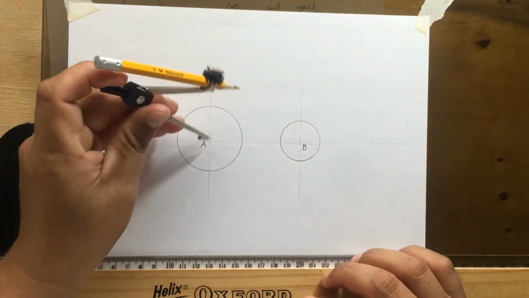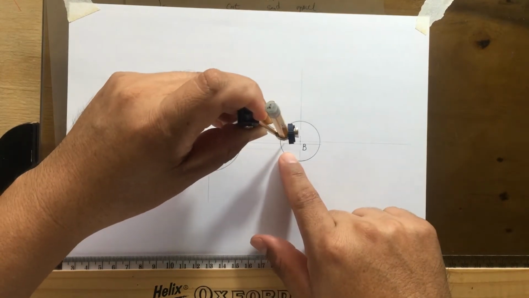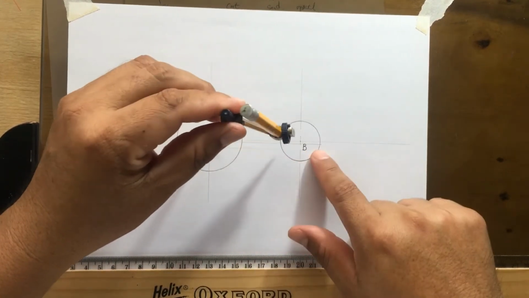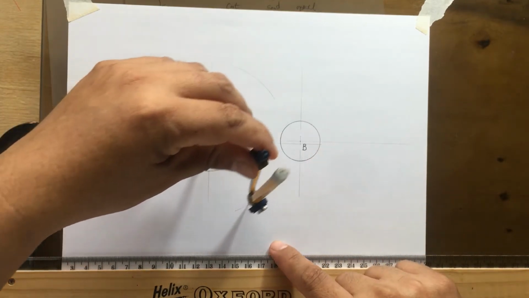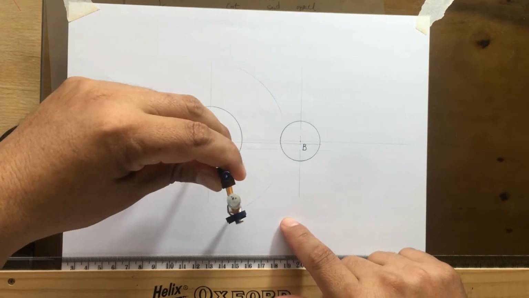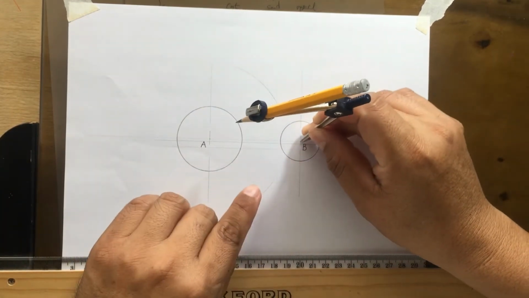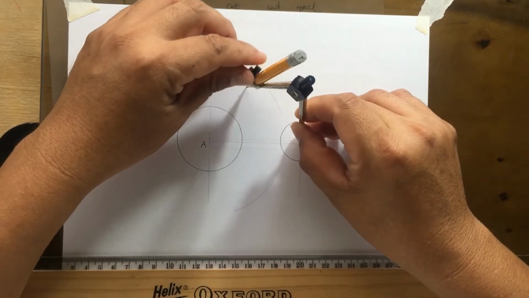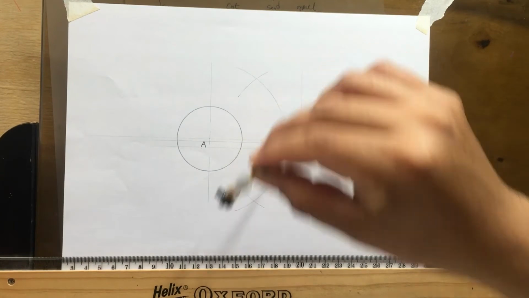Okay, so I set my compass at A, open to more than half AB, because AB is what I'm bisecting. I scribe an arc above, one below. Okay, don't darken these arcs. Don't change the radius, simply reposition to B. Scribe one above, one below.